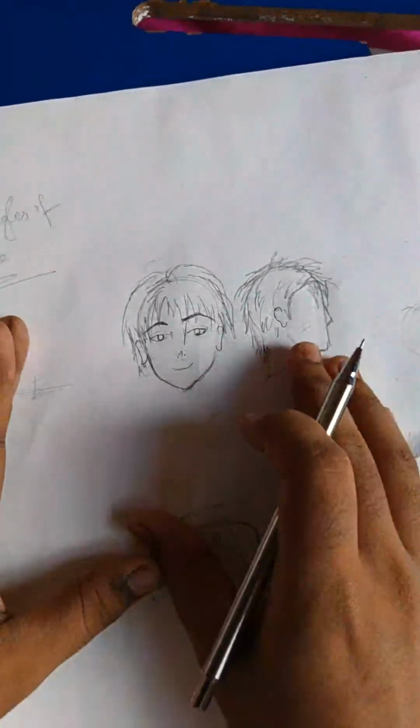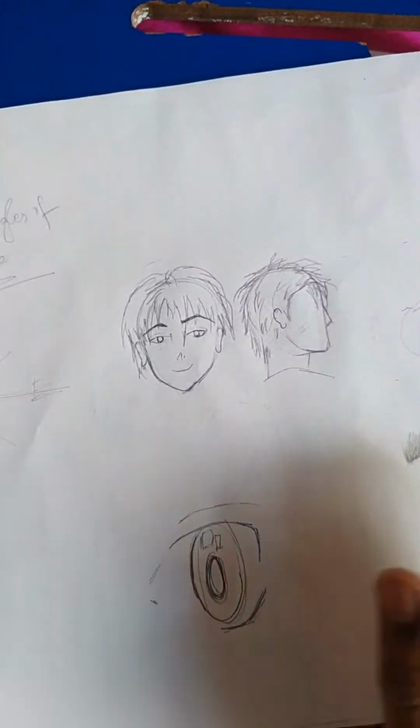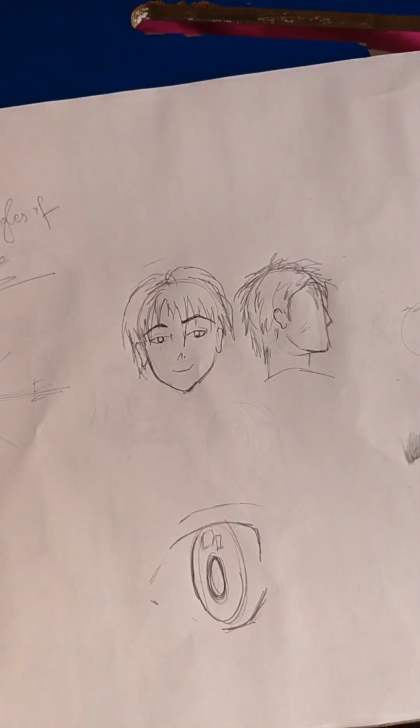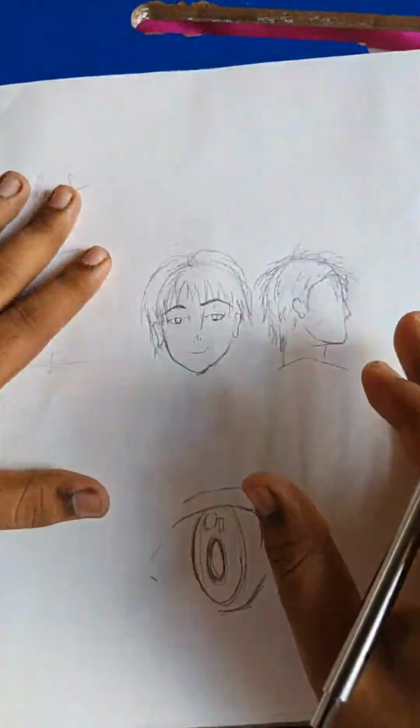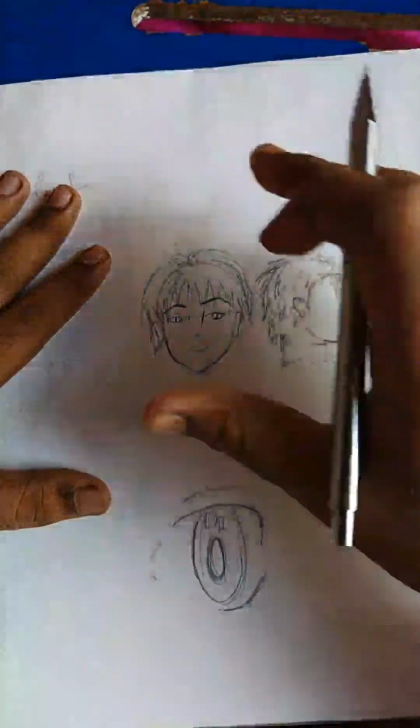So this is the face we have drawn, and I think that's the basic part for everybody to draw anime figures. I mean not figures but face.